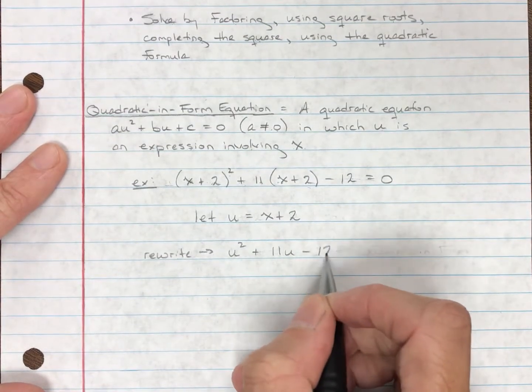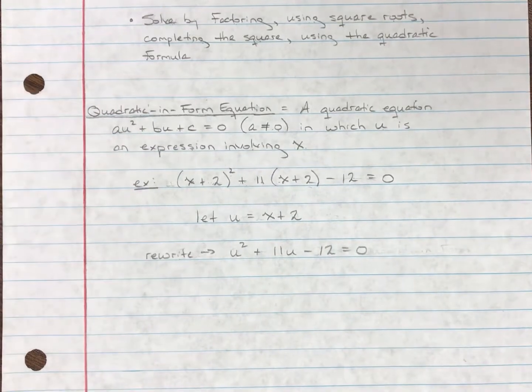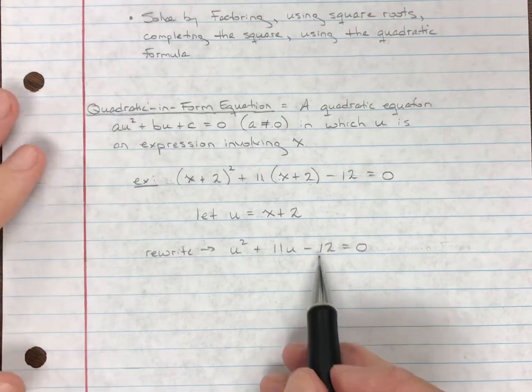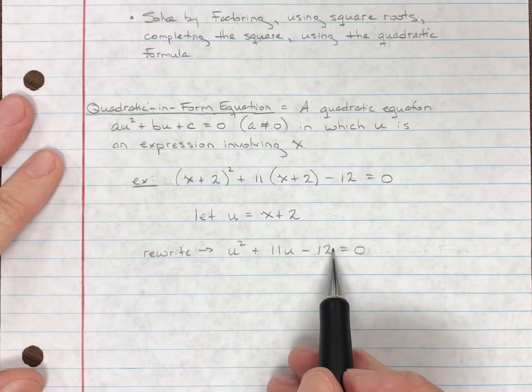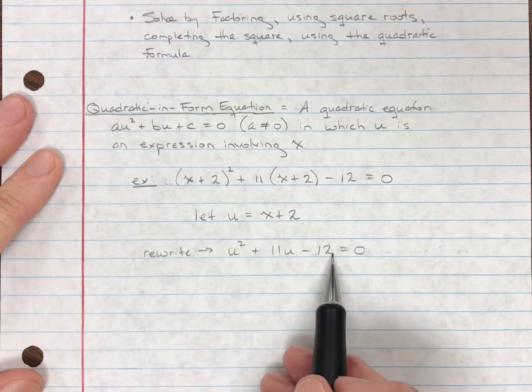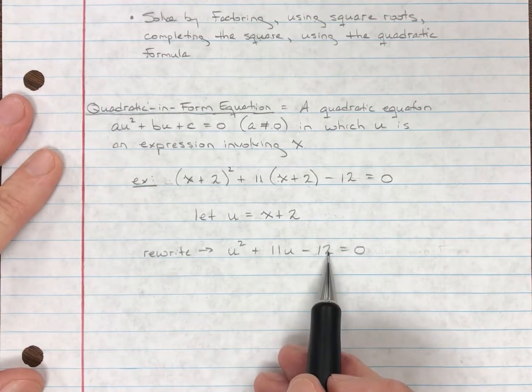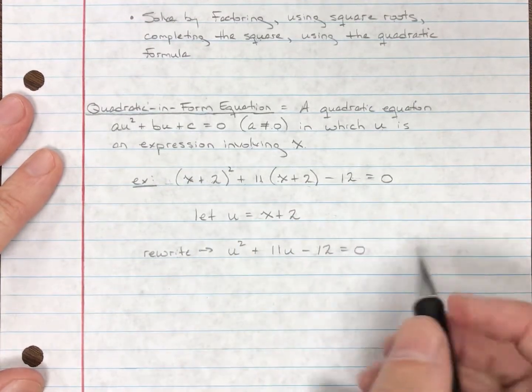And then, of course, minus 12 equals 0. And if you look at this one, you say, wait a second, that's a quadratic. I can solve this one by factoring. That's a pretty straightforward quadratic, way easier to solve than whatever this is.